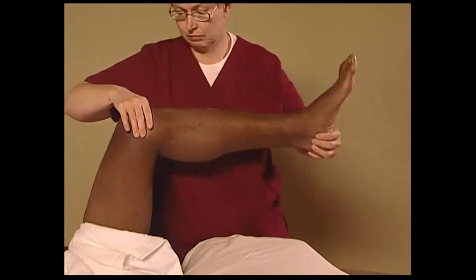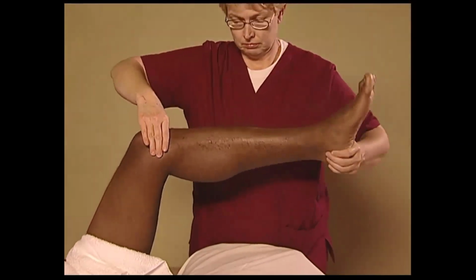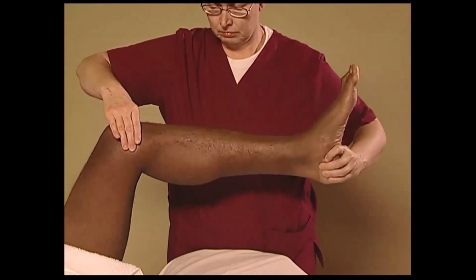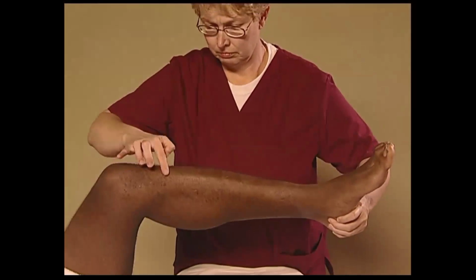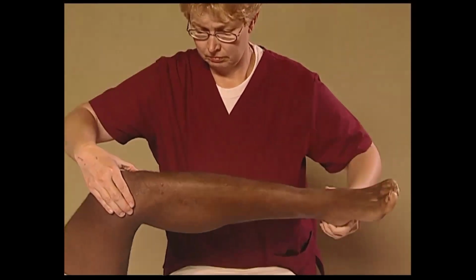A range of motion application that's often ignored is the internal and external rotation of the knee joint. This is an effective position to do this. You will notice the movement by the tibial tuberosity.